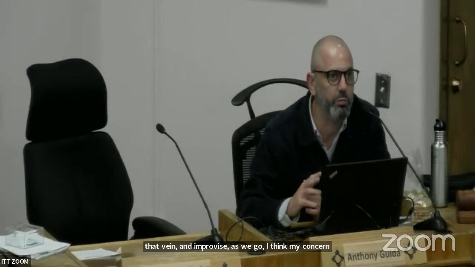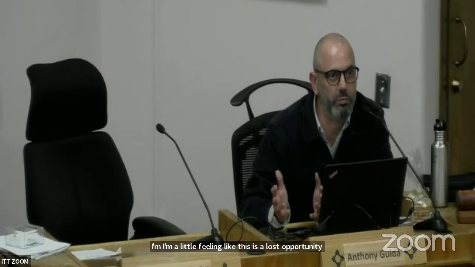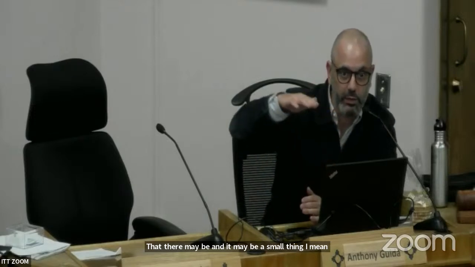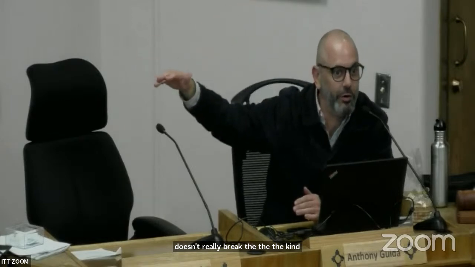I think my concern is that this appears, and I understand it's a one-story program, and there is some slight differentiation in height, but I'm feeling like this is a lost opportunity, and it may be a small thing. This building seems like such a background building. It doesn't really break the parapet profile line very much.